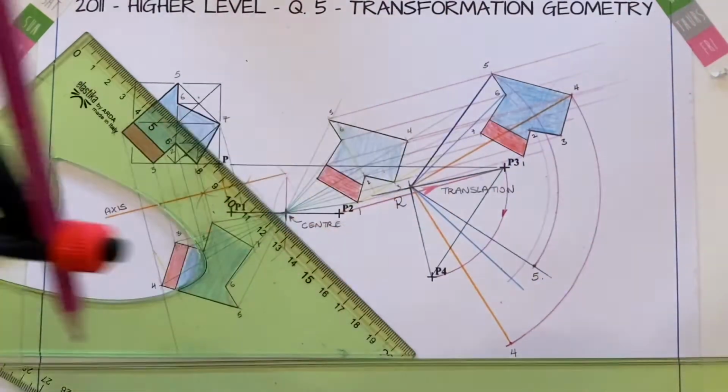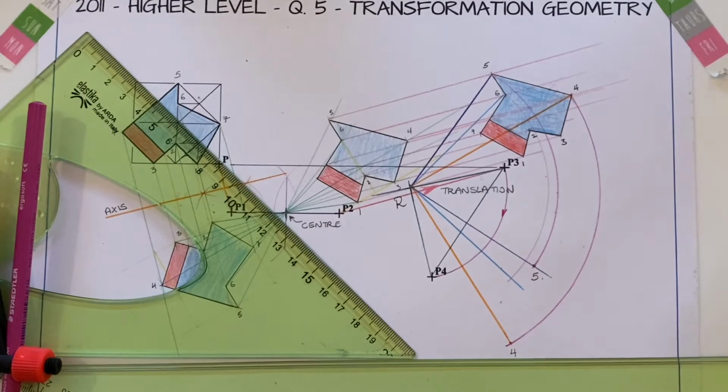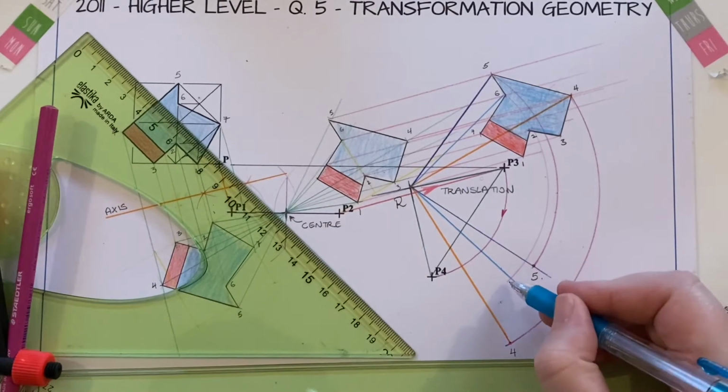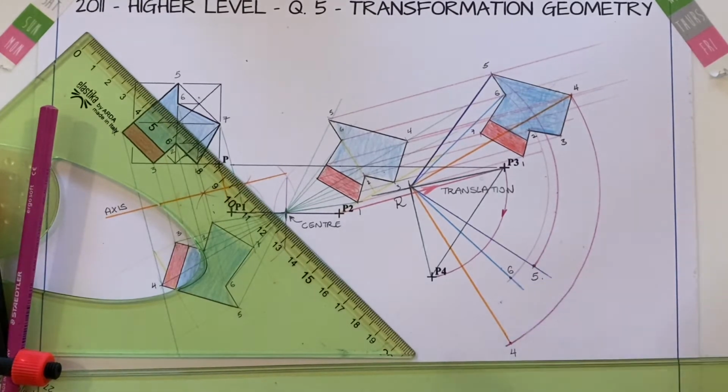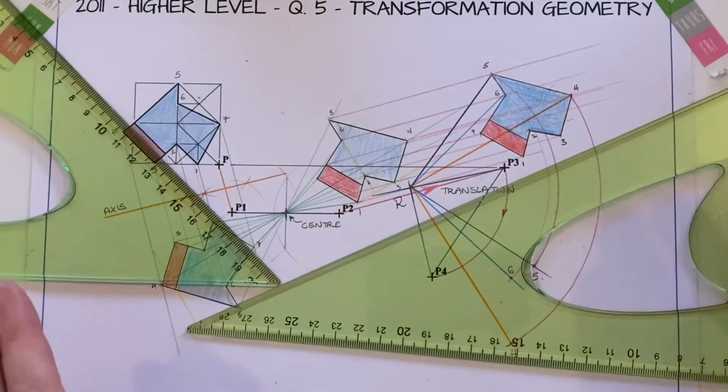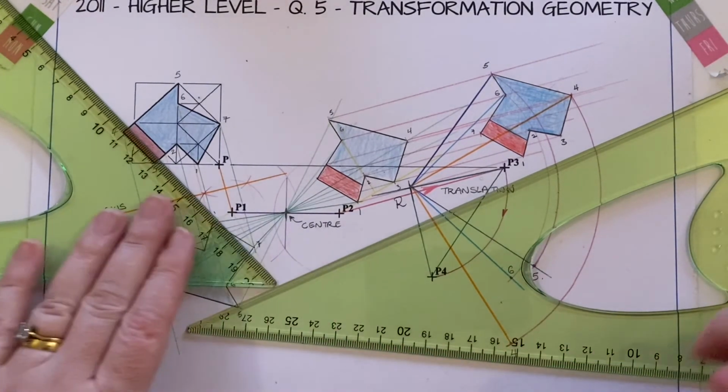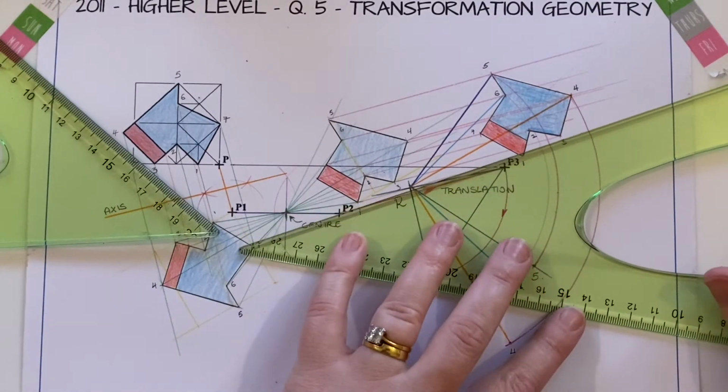Bring it down. And each time you find a point or generate a point, number it, letter it, say what it is. So that's 6. So we have 5, 6, and 4. I'm going to continue on again. Going pink this time. So R to 3.